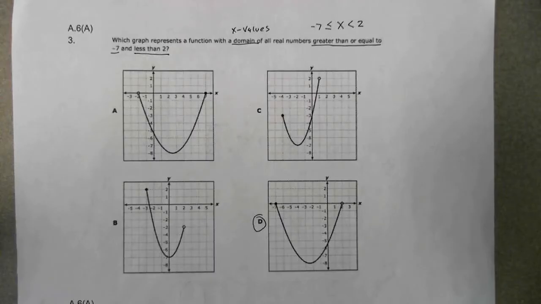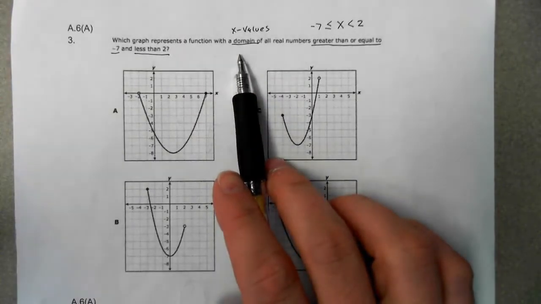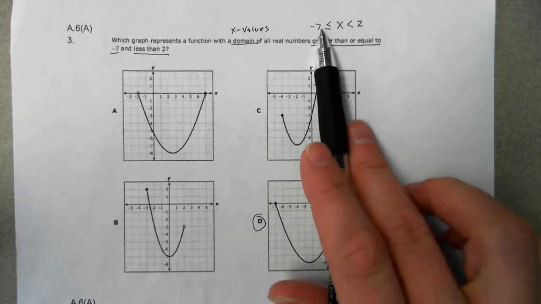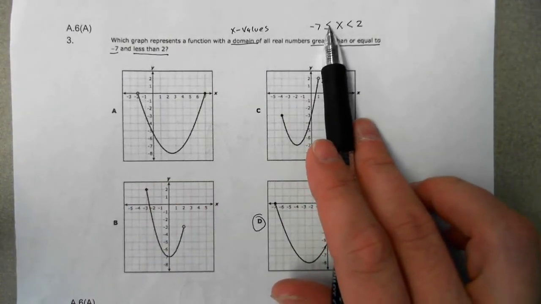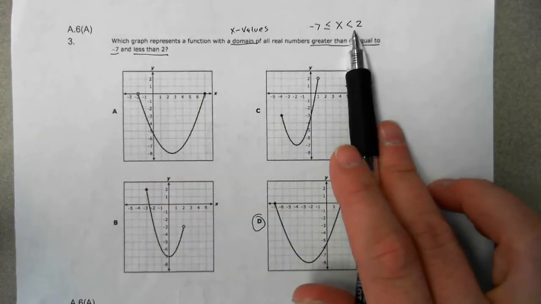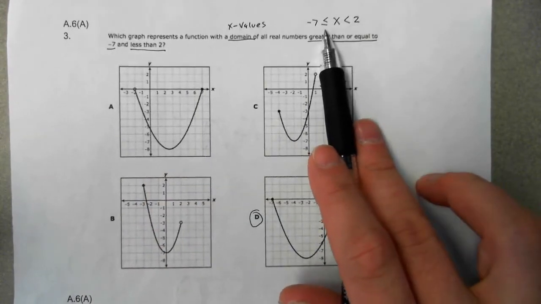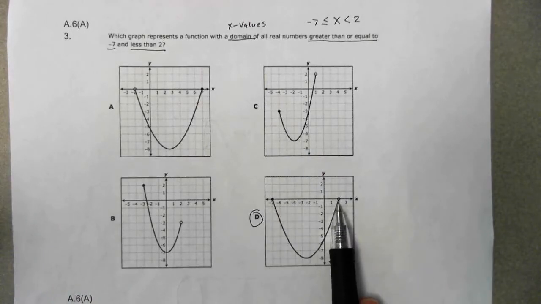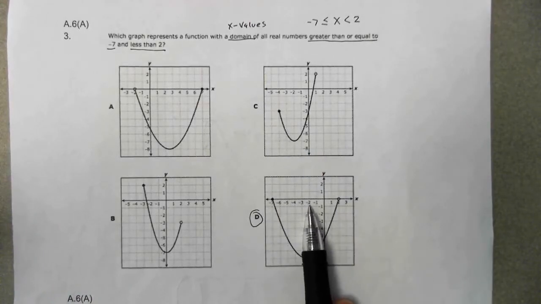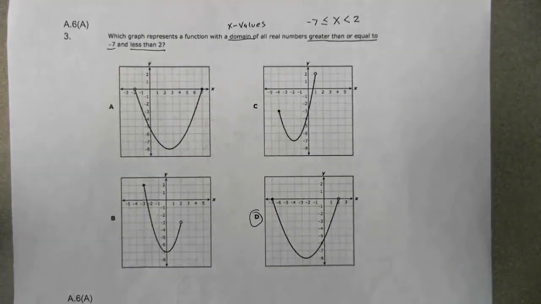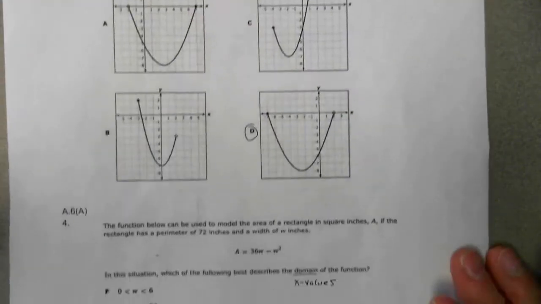Question number 3, they want the domain values. Again, domain is your x values. Then it's greater than or equal to -7. So that means x is going to be greater than or equal to -7 and also less than 2. So just less than. Greater than or equal to means it's going to be a closed circle. Just less than means it's going to be an open circle. So our domain values, the farthest we can go to the left is -7, the farthest we go to the right is 2. So that's why our answer would be D.